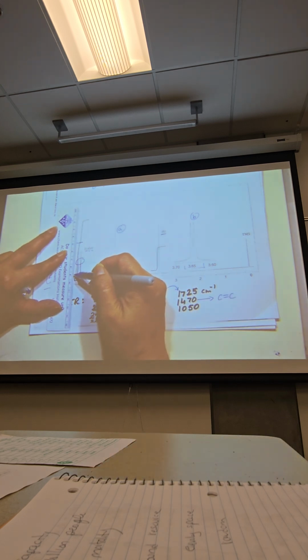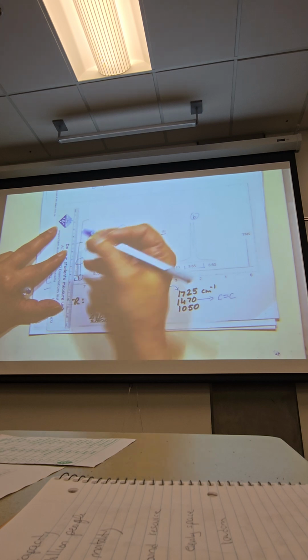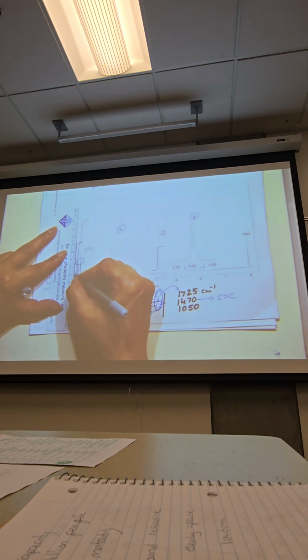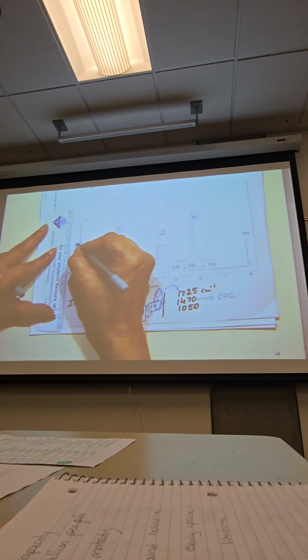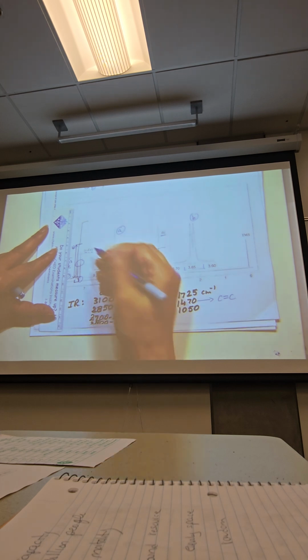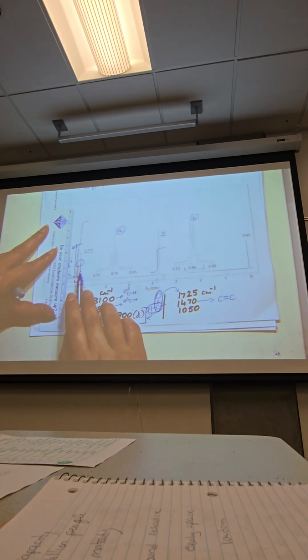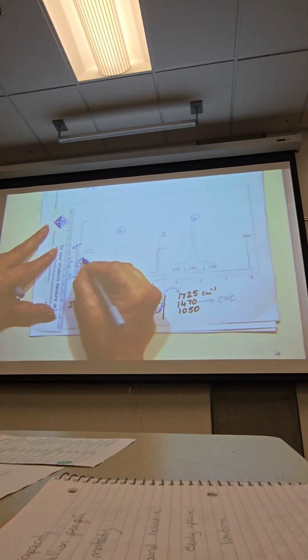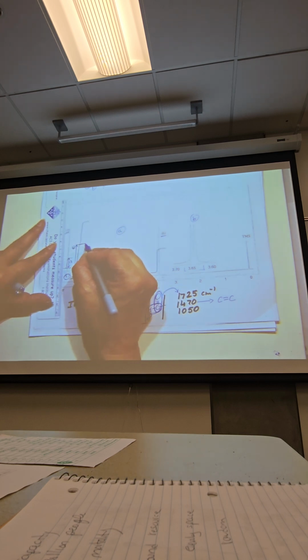So let's see. 1, 2, 3, 4, about 41, 42, something like that. Let's again keep that always with a little bit of flexibility in there. And then for this signal right here, I'm going to measure from here.